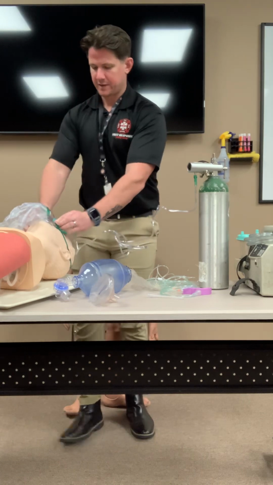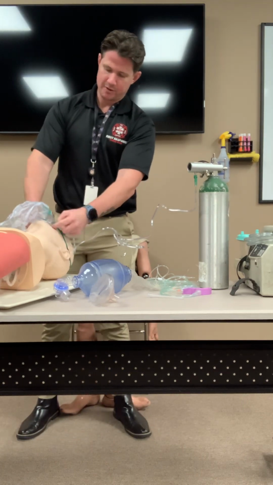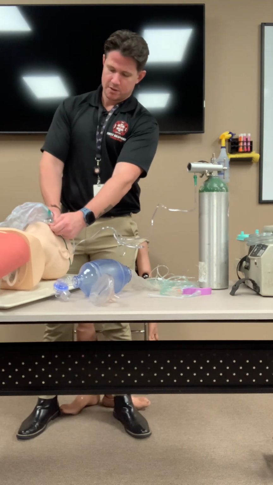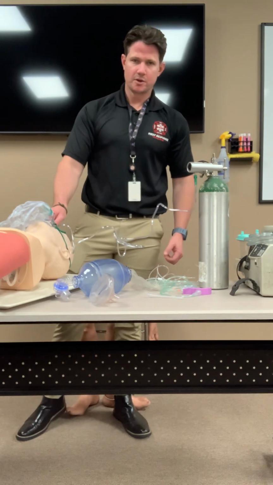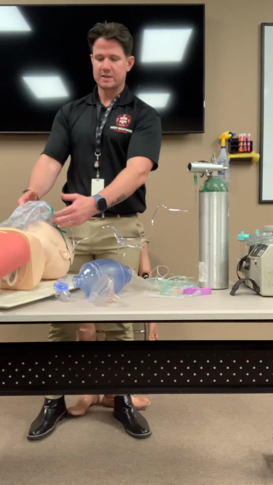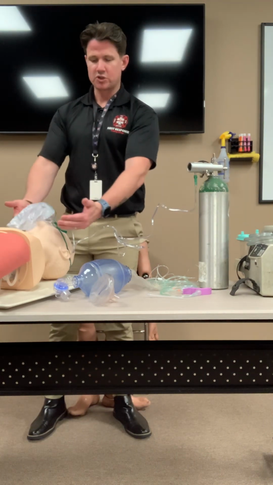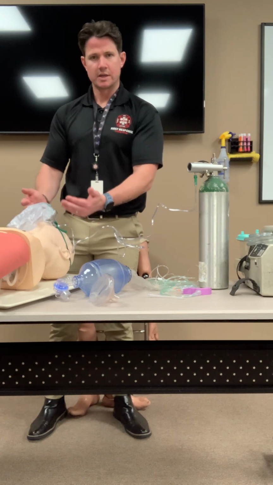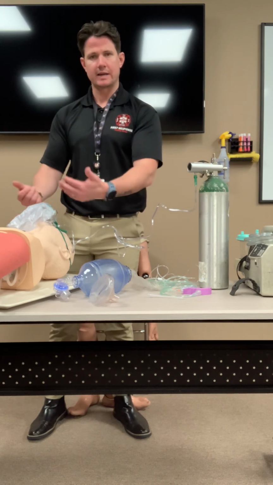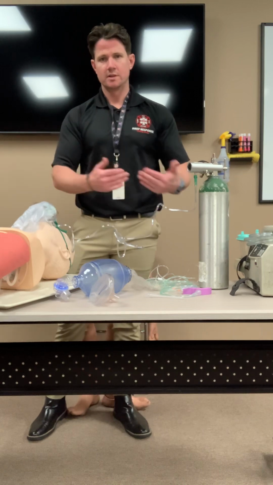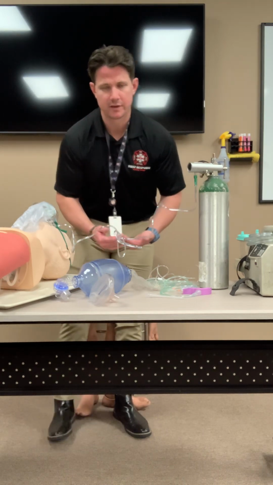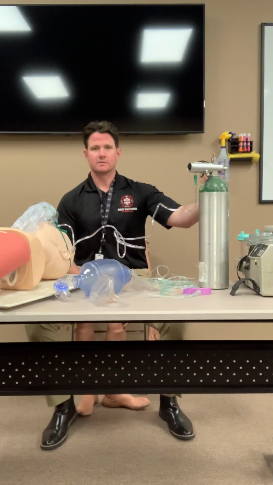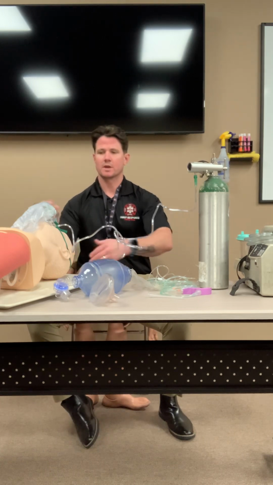All right, and the key here is once you have the non-rebreather over the bridge of the nose, you're going to want to pinch the nose crimp, right? Once that's on, verbalize that you check for an adequate seal and you do not have any leaks. At that time, you'll be prompted to discontinue the oxygen via the non-rebreather and disassemble the oxygen tank, okay?